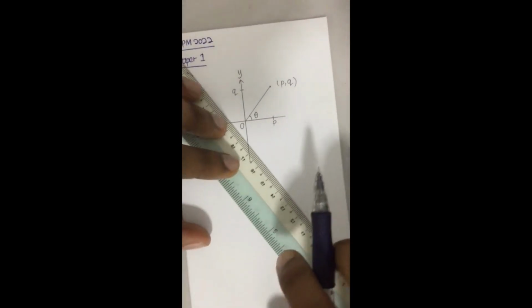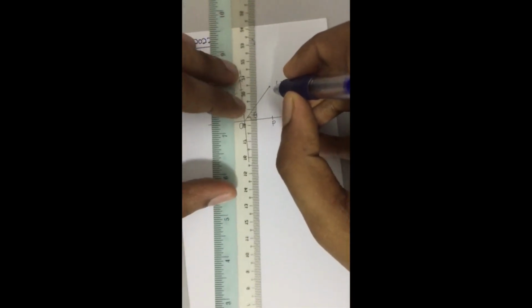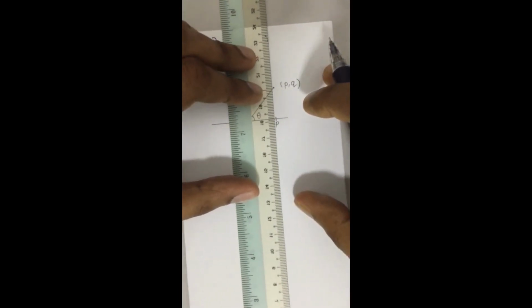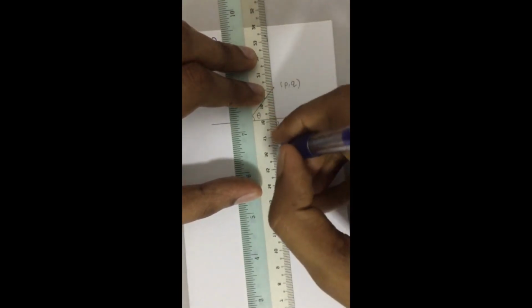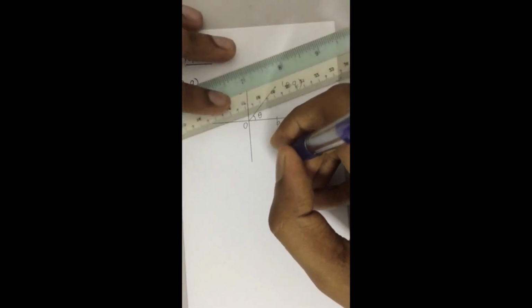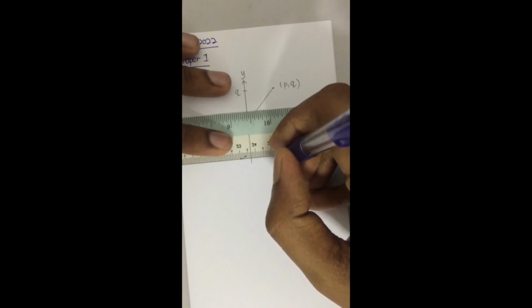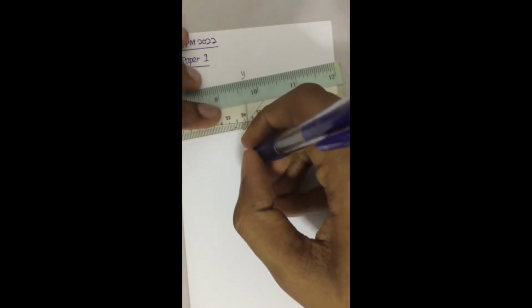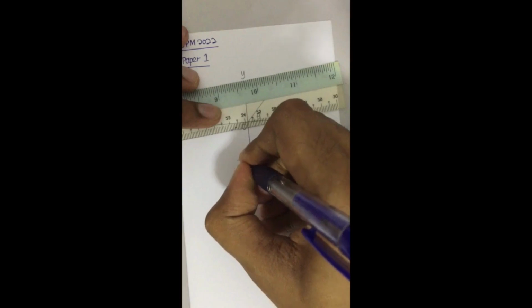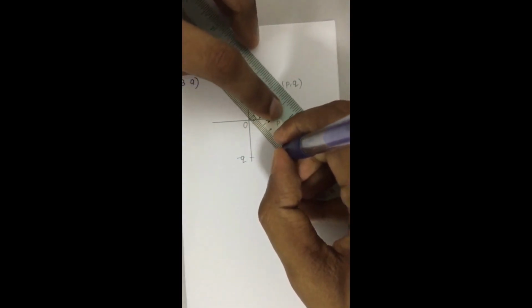Let's say this is your negative Q. Let me just sketch a line here.